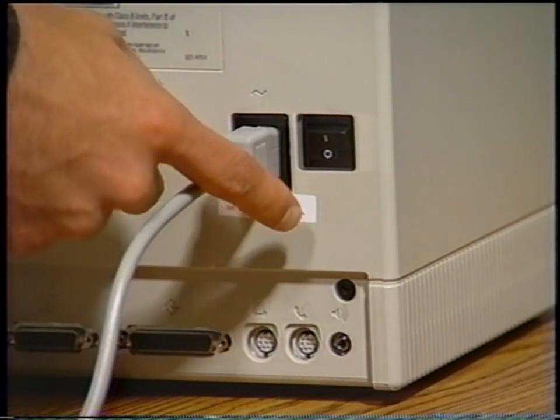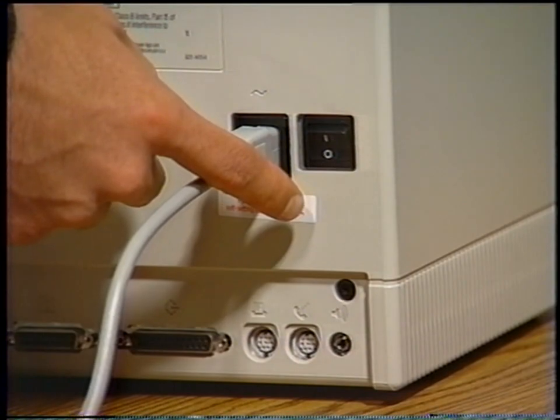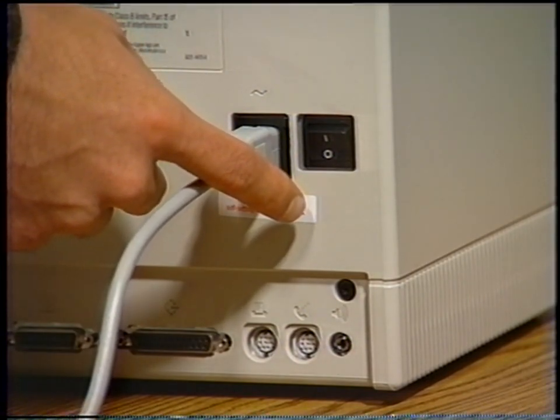Make sure that the on-off switch located directly to the right is in the off or down position before you plug the power cord into the wall outlet.